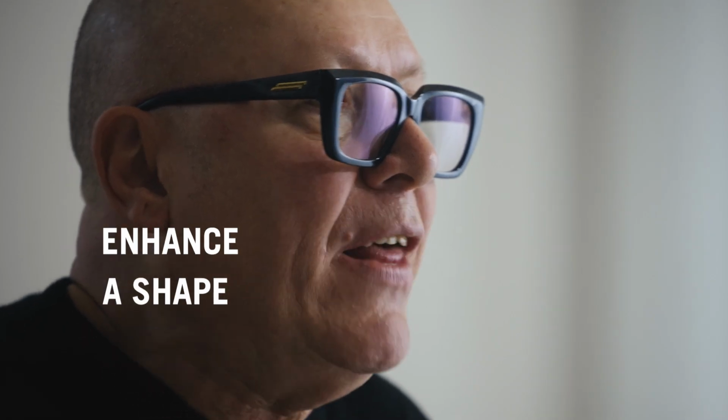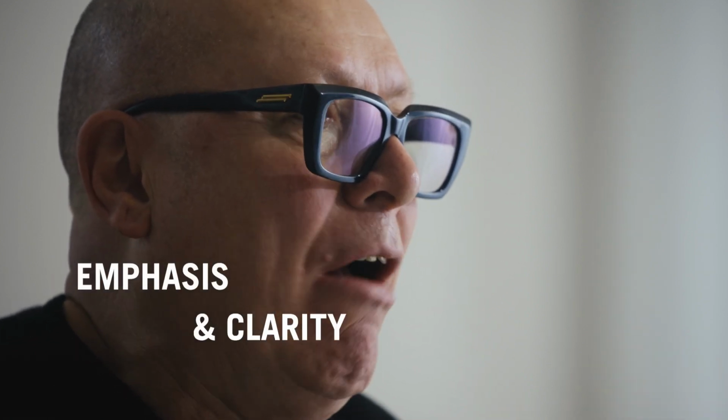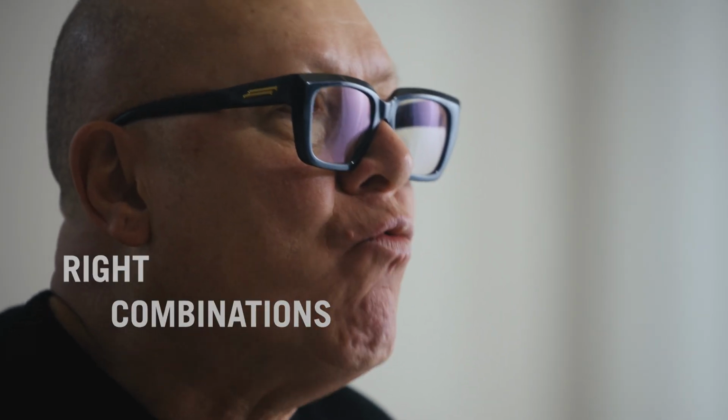Color is one of the most important parts of your work. It can change the feel, highlight a feature, enhance a shape. Think of color as the punctuation in your language. It can add emphasis and, of course, clarity. So experiment with different shades, applications, and techniques until you find the right combinations that resonate with your own approach to hair.